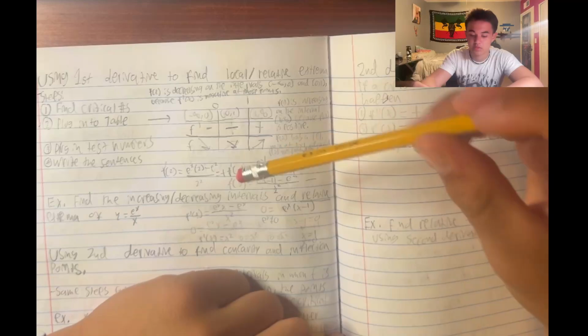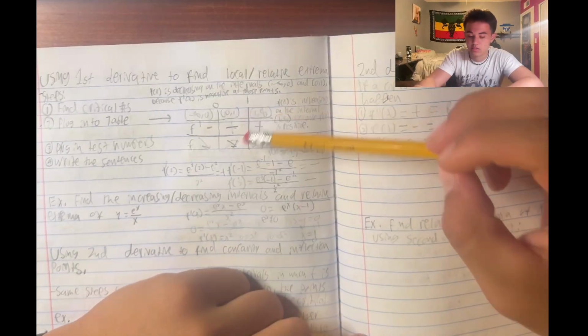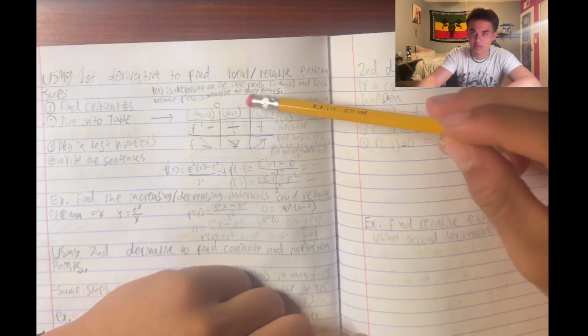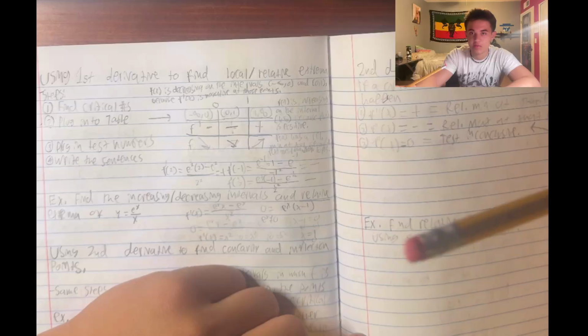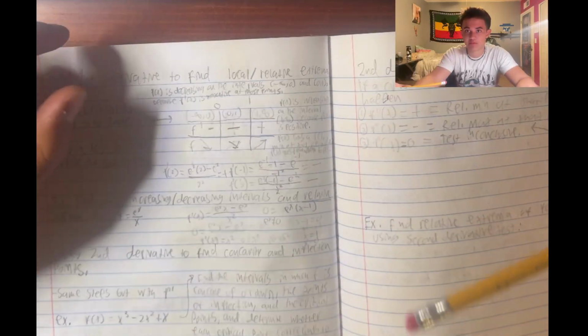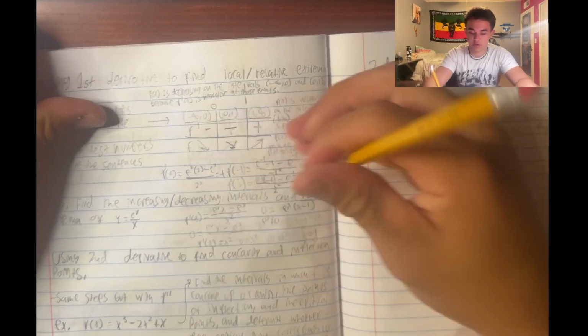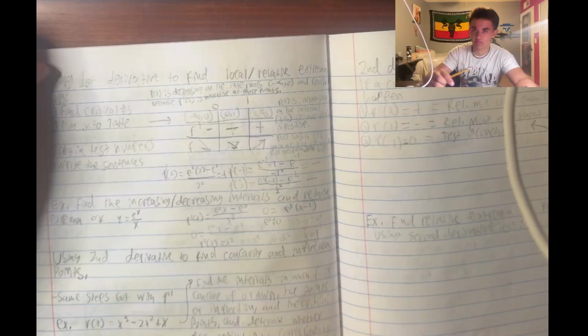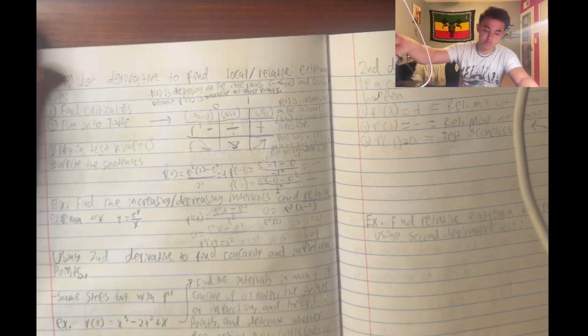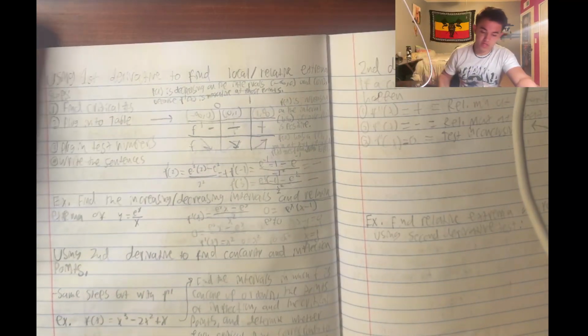But yeah. And since, as we can see here, it is the only extrema on the entire thing, then we basically know that it is an absolute minimum. So we can say absolute if we want. But I'm not going to. So, yeah, on to the next.